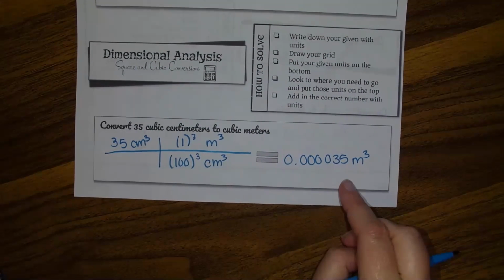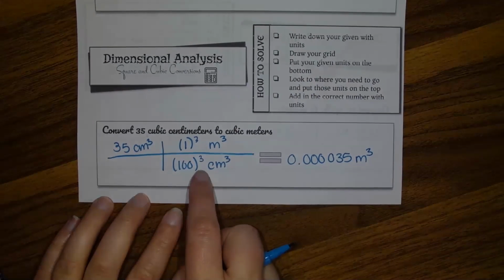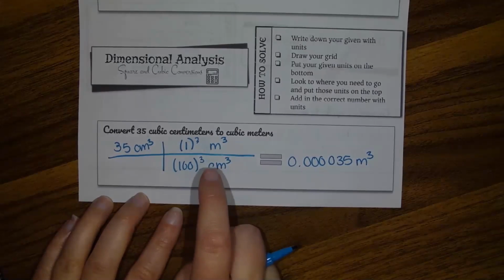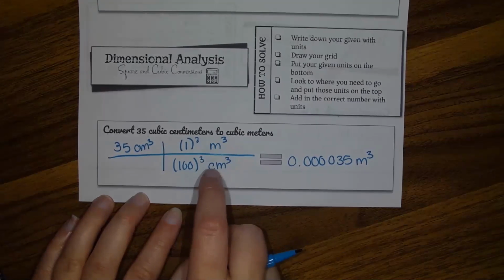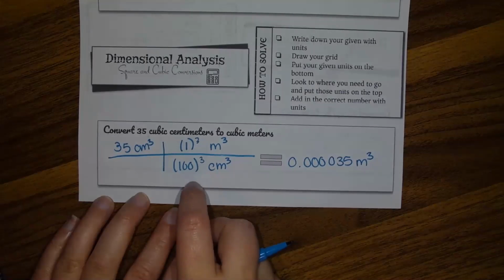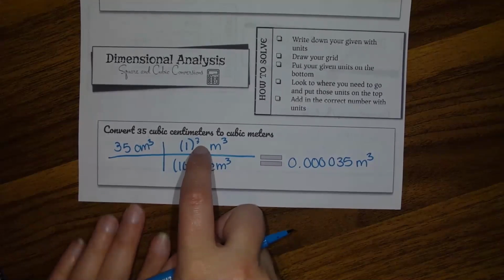But if you're doing squares or cubic conversions, you need to make sure that you include the cubes in the number that you're using. So my conversion factor from centimeters to meters is 100 centimeters in 1 meter. So with that being said, for my cubic conversion, I need to cube the 100 centimeters, and I need to cube the 1, which is going to remain the same.